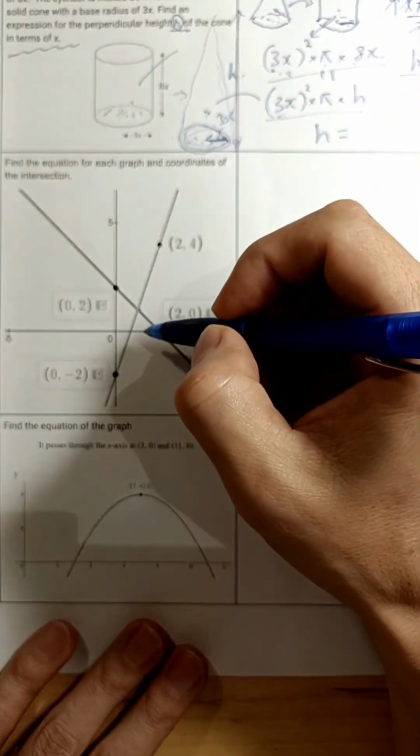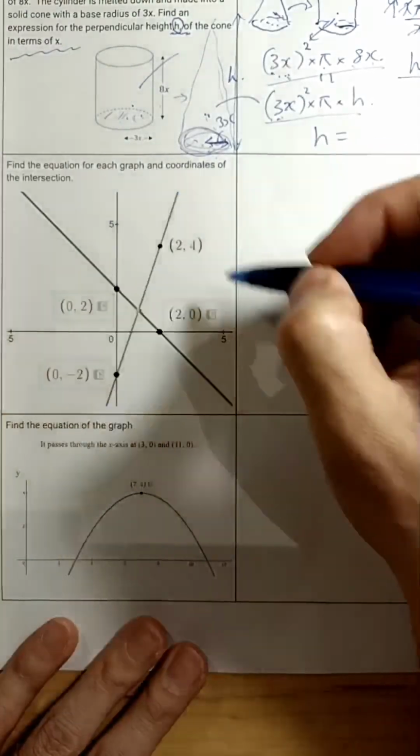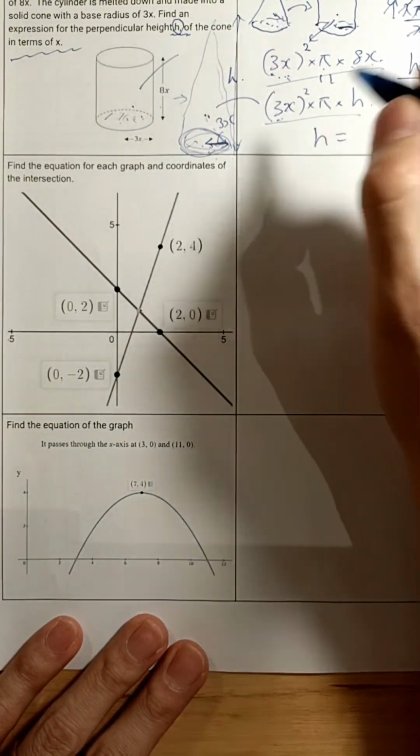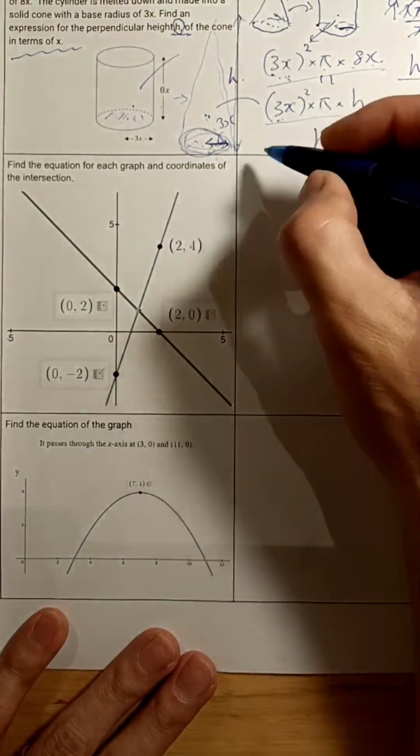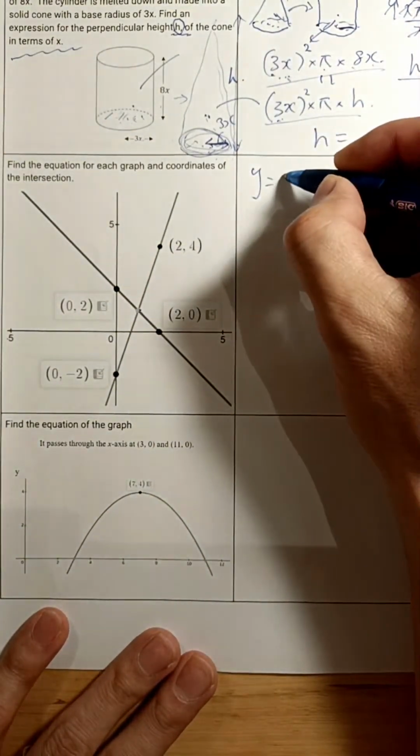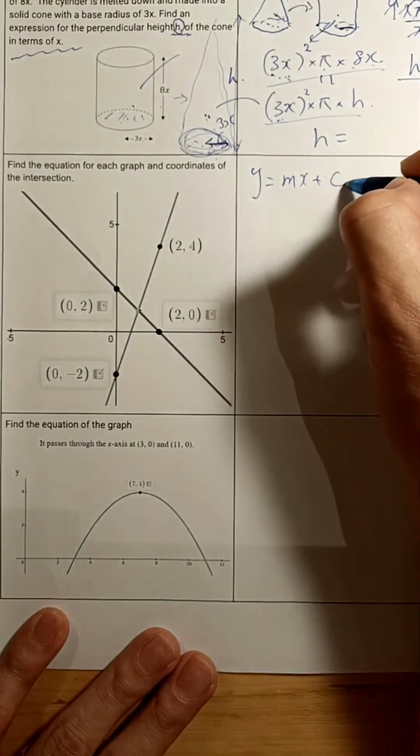Let's try to figure out the equation of the linear line. The equation of the linear line is y equals mx plus c, wasn't it?